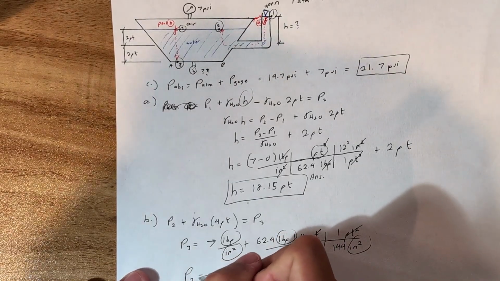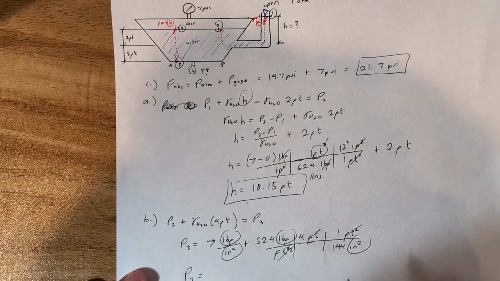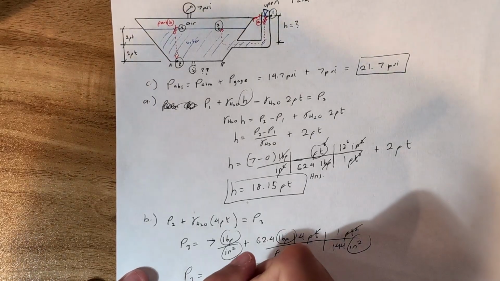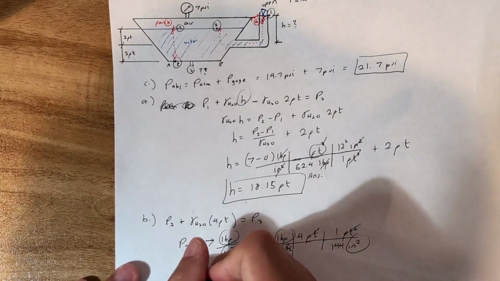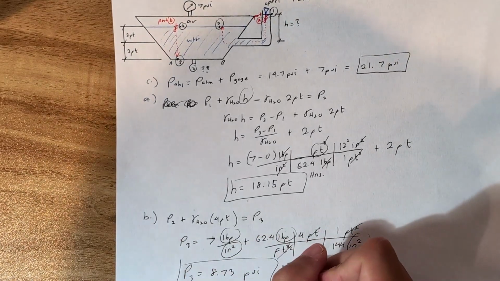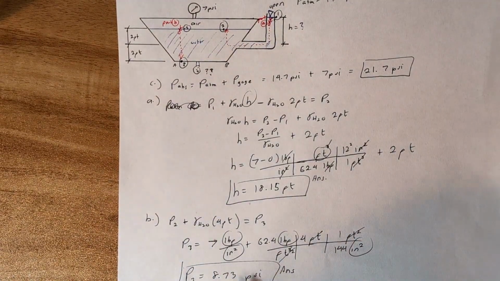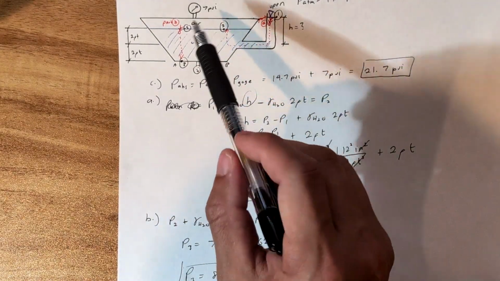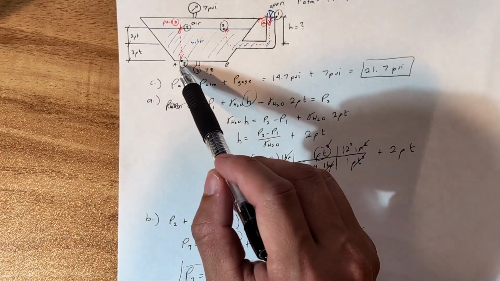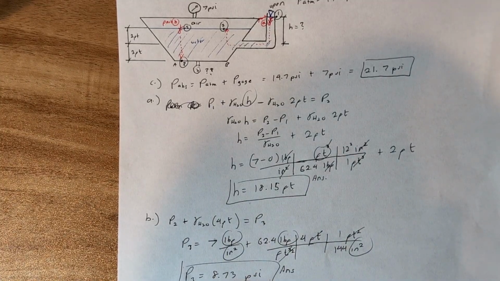And your P3, after doing algebra, is going to be 8.73 psi. And that is our answer. So this is the gauge pressure at surface AB. If you swim down all the way to surface AB, this is the pressure that you're going to be feeling, 8.73 psi.